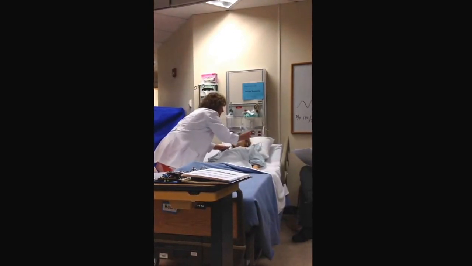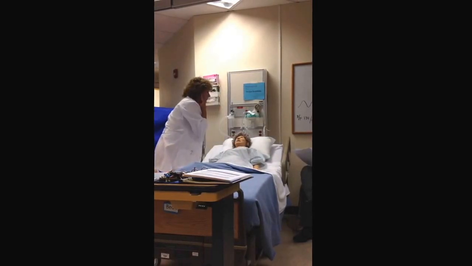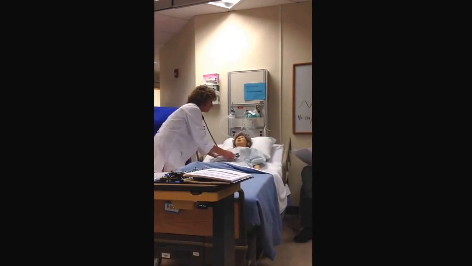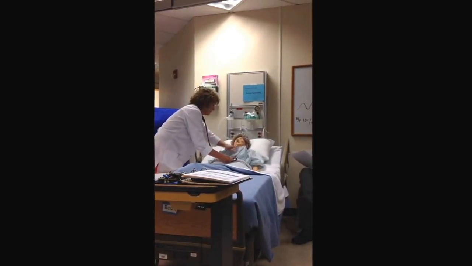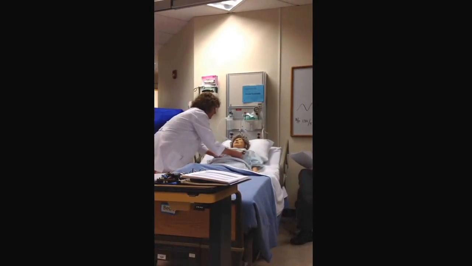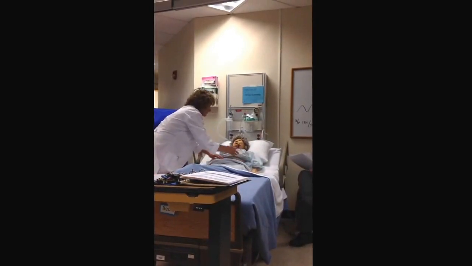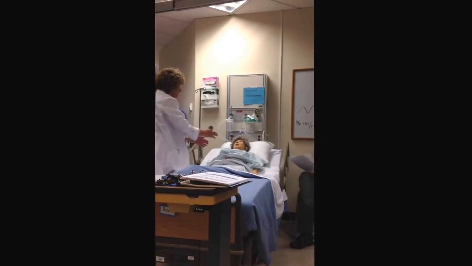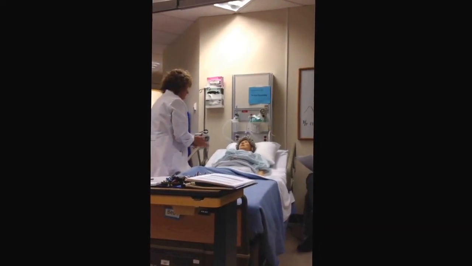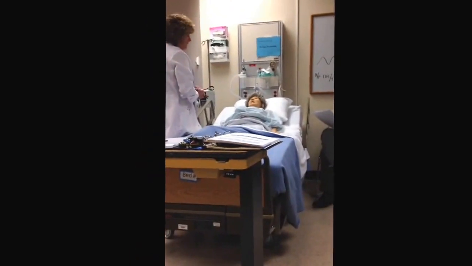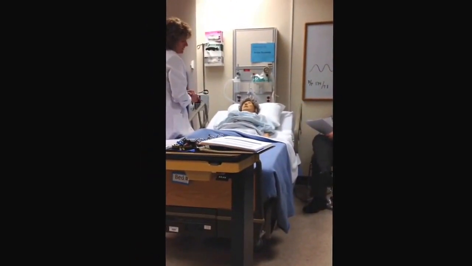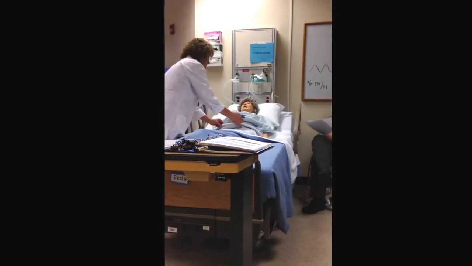So now we're going to go ahead and move on. We're going to be covering the abdomen area. So I'm going to go ahead and lift up your gown from the bottom. And I'm going to first inspect your abdomen. And I see that your abdomen is flat, round, symmetrical on both sides. There's no rashes, there's no lesions. I'm not assessing any scars.